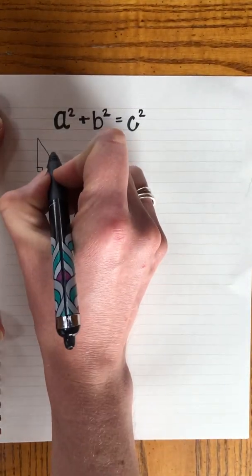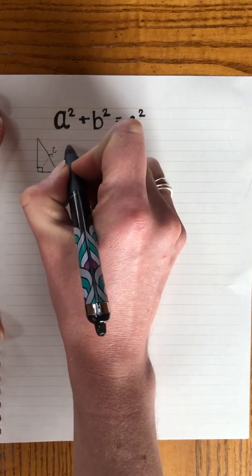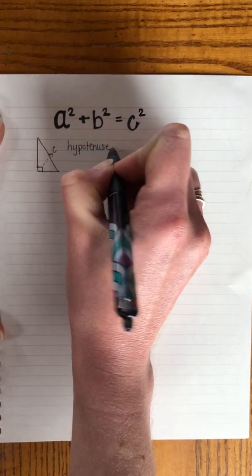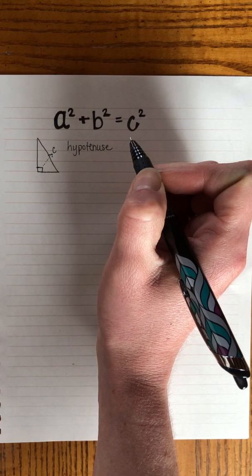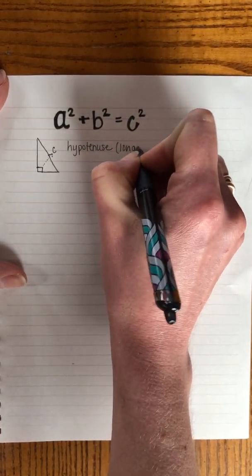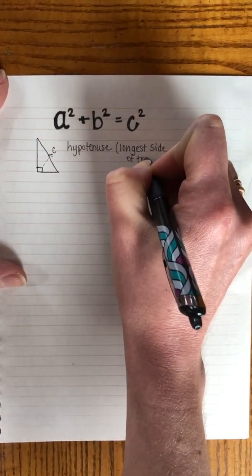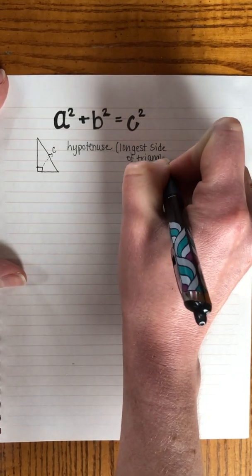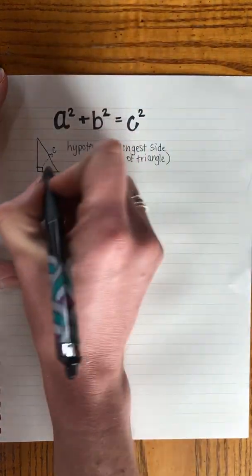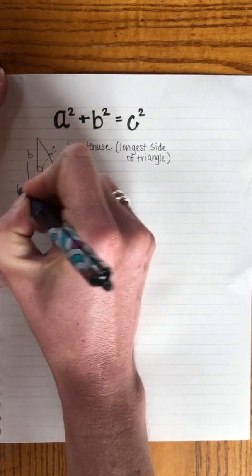C is always going to be our hypotenuse. Okay, our right angle points to the hypotenuse. This is the longest leg or side of the triangle. Always, always, always. That means your C value should be greater than your A and greater than your B. Now your A and B, those are your legs of your triangle.